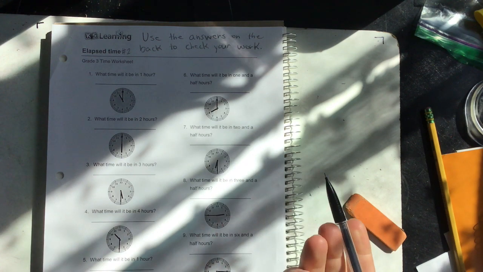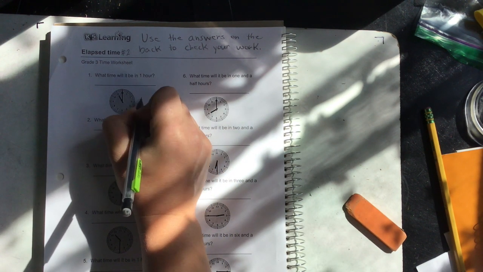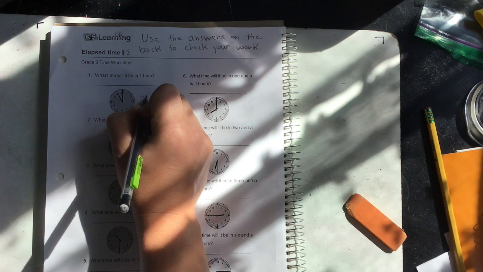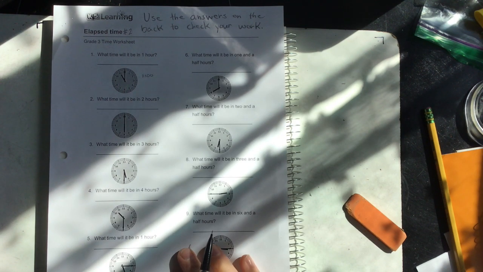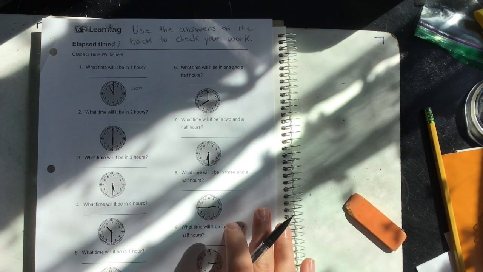Got it. The only thing I would suggest is writing the time off to the side. So if it's 11 o'clock on this, so 11:00, the minutes are 0, I would just write it like that. Just for your help. Just count up the hours and then write the correct amount of time.